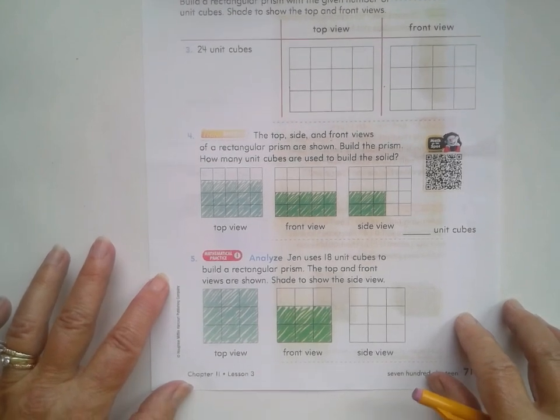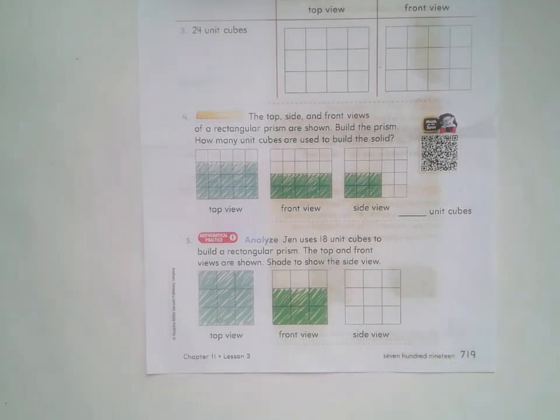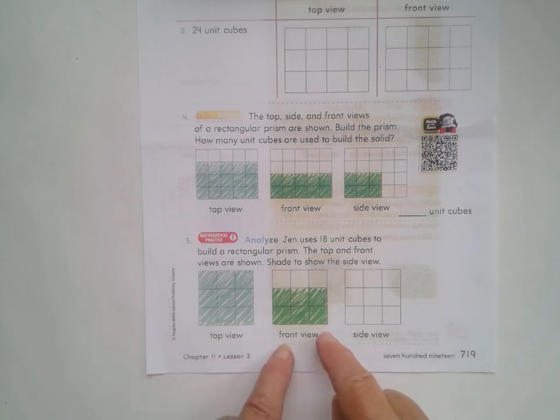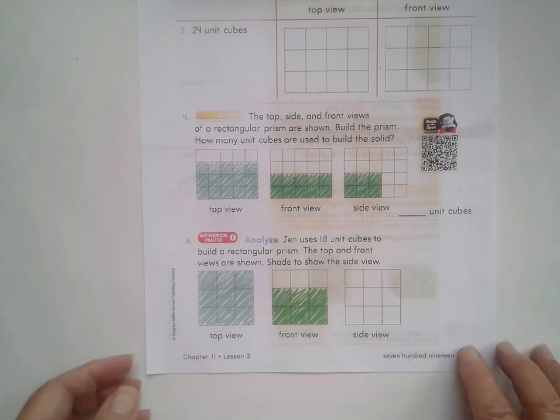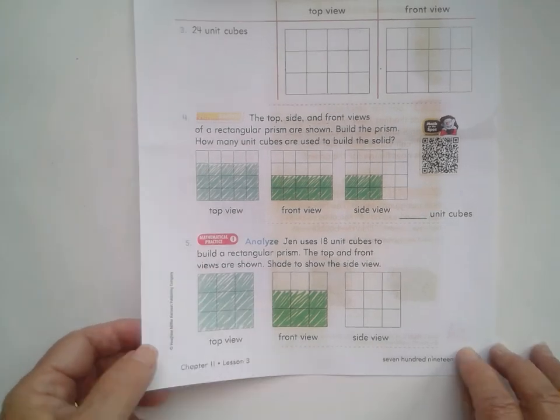Number 5 says to analyze. Jen uses 18 unit cubes to build a rectangular prism. The top and front views are shown. So you need to make a top view like this. Then you can see with the front view that you have 2 of those. You have to do that 2 times. And then look at the side and see what the side view would look like and shade those in. Show me what the side view would look like. And then turn your paper over.